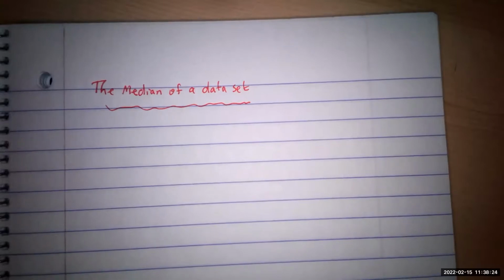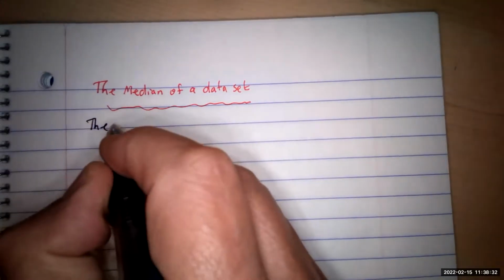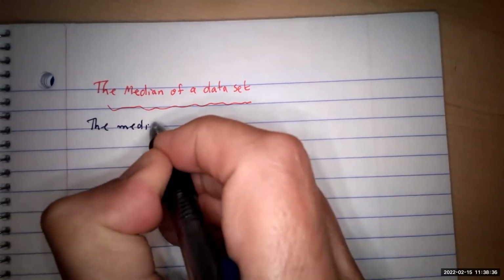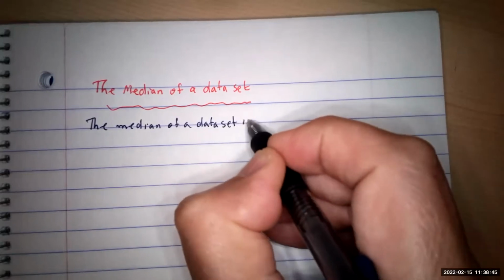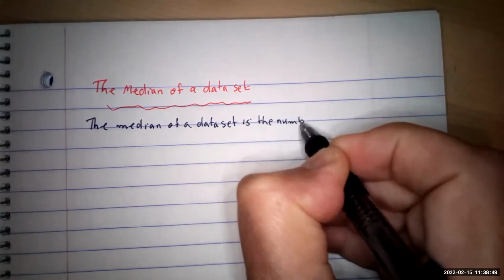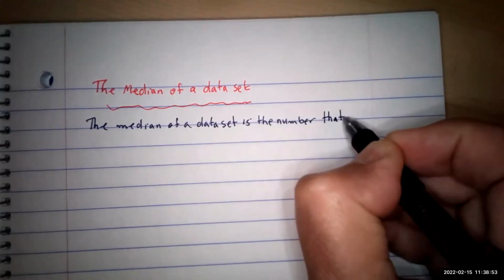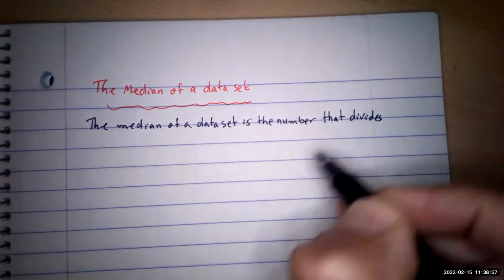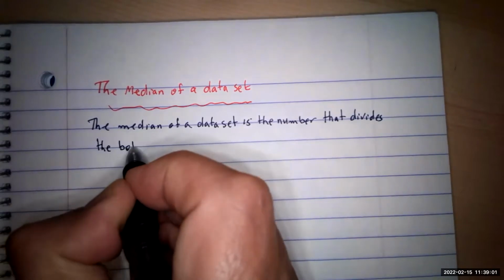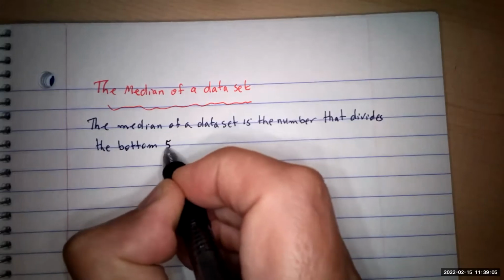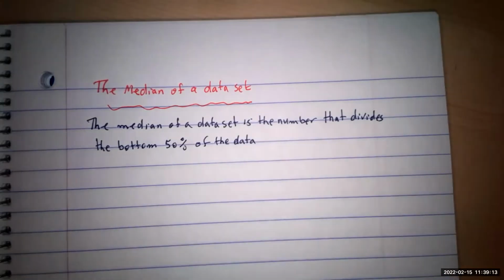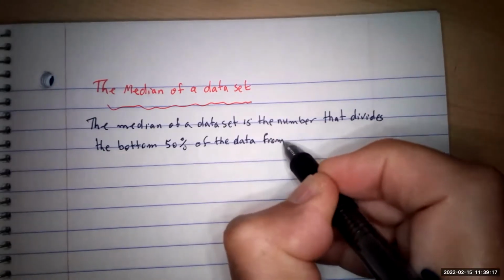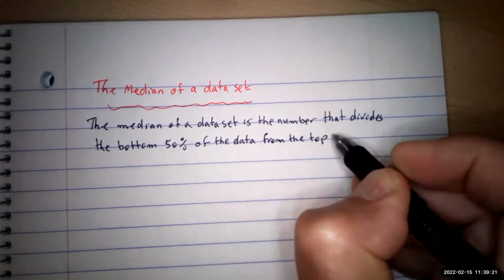Okay, let's check the median. So it's going to be the one in the middle. Let me write down what the median is. It's going to be the number right in the center. The median of a data set is the number that divides the bottom 50% of the data from the top 50%.